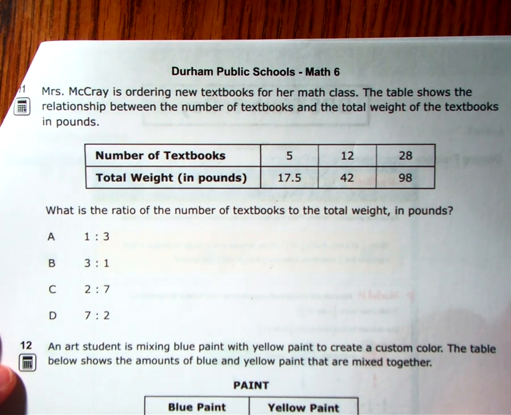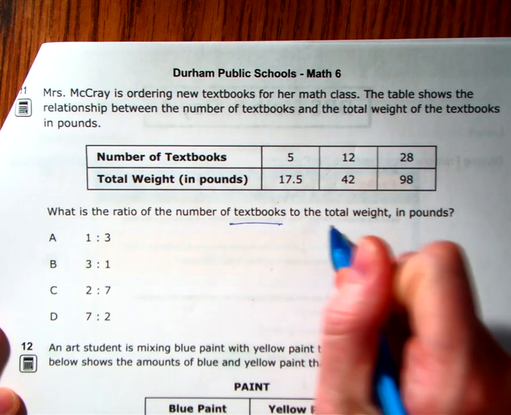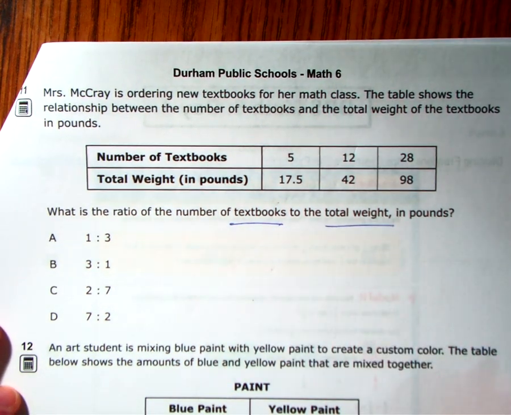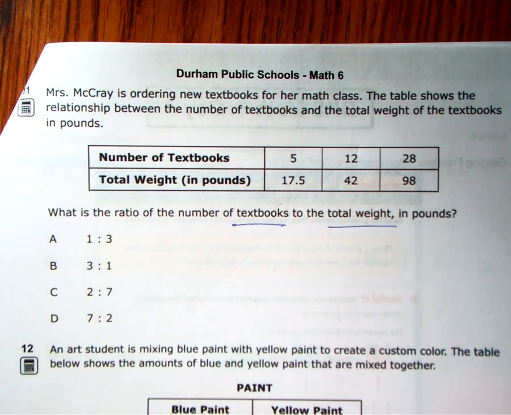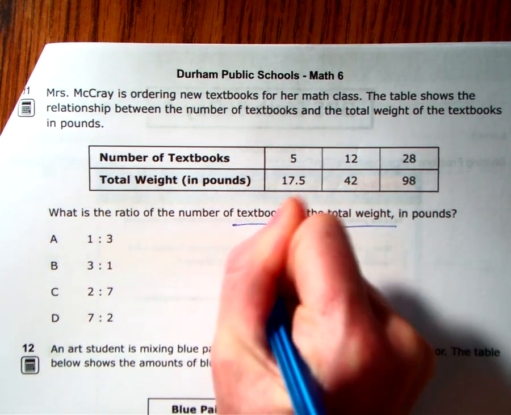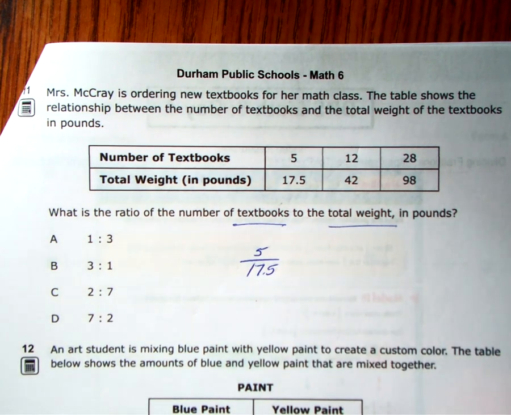Mrs. McCrae is ordering new textbooks for her math class. The table shows the relationship between the number of textbooks and the total weight of the textbooks in pounds. What is the ratio of textbooks to total weight? I always check to make sure we do it in the right order. Textbooks to total weight. It is not a friendly ratio. Now we might want our calculator.